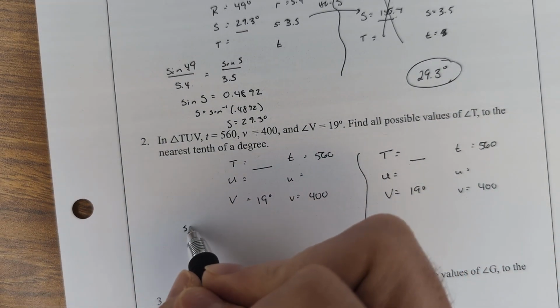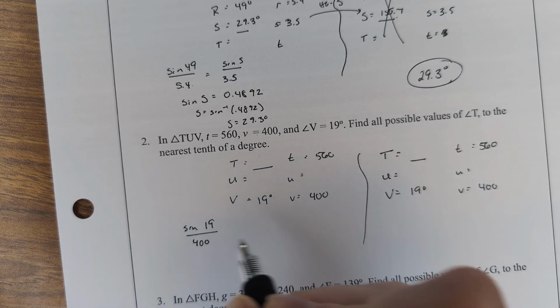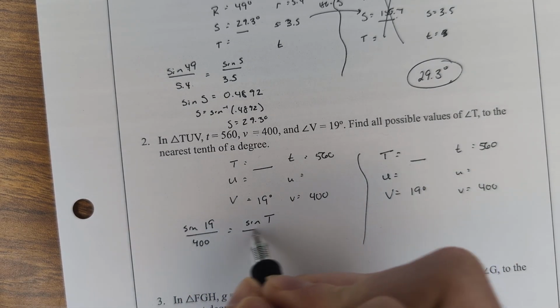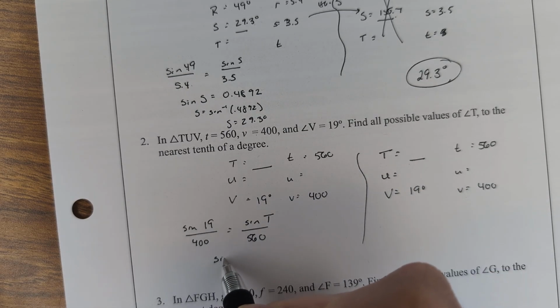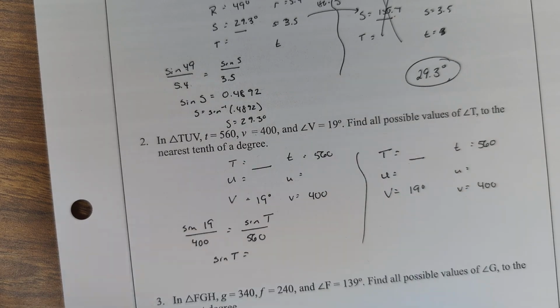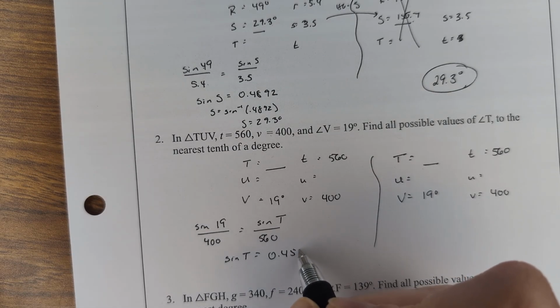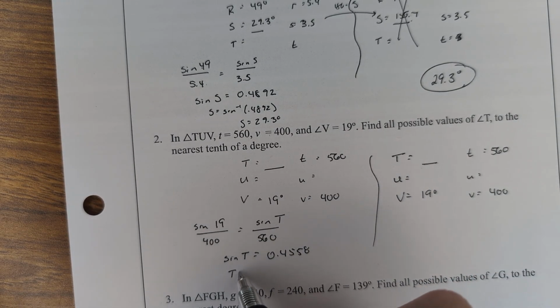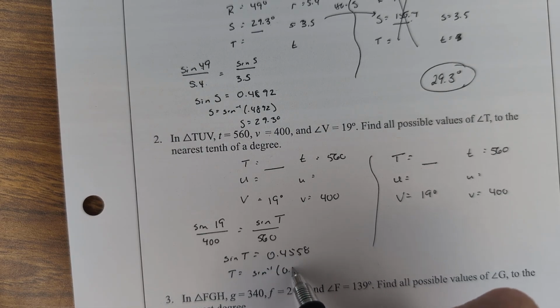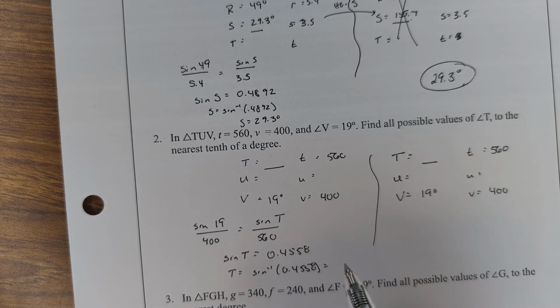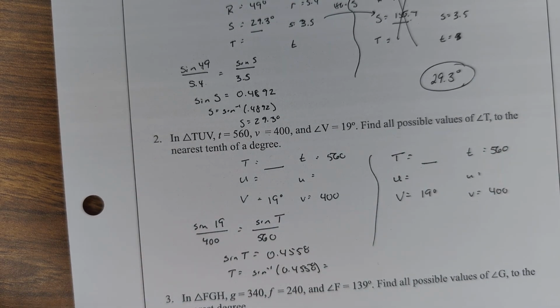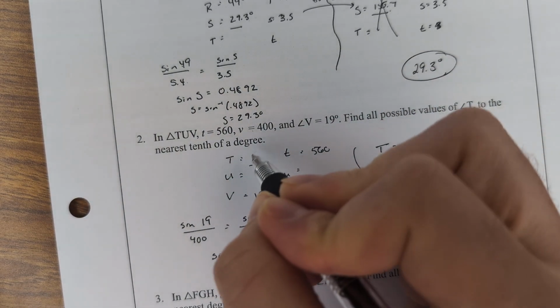Over here, we'll start with sine V over little v equals sine big T over little t. So sine T will be divide and multiply. Sine 19 divided by 400 times 560 gives us 0.4558. Then we do the inverse sine. So T is the inverse sine of 0.4558. And that goes in our calculator. Second, negative, to just pull the answer, gives us 27.1 degrees.